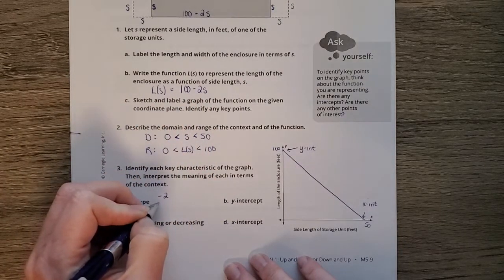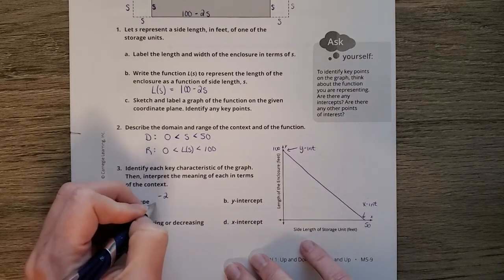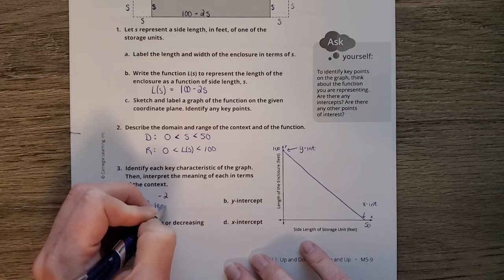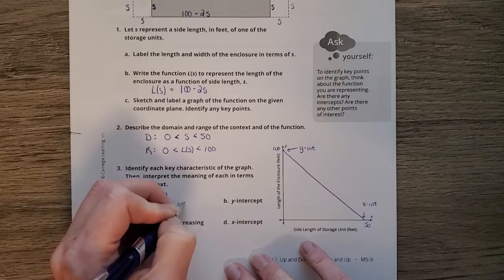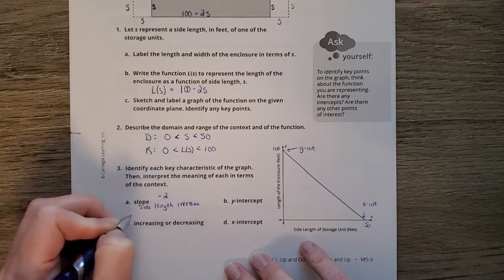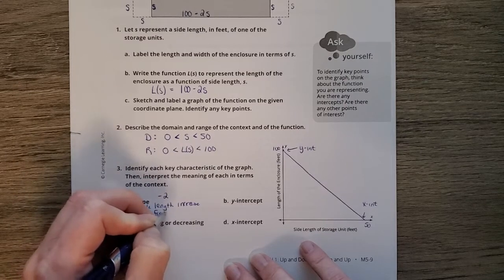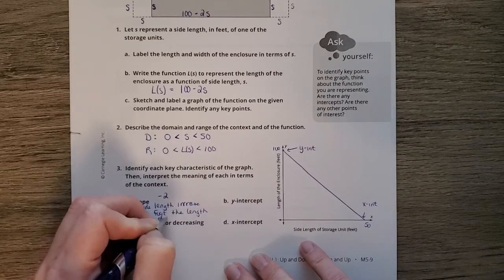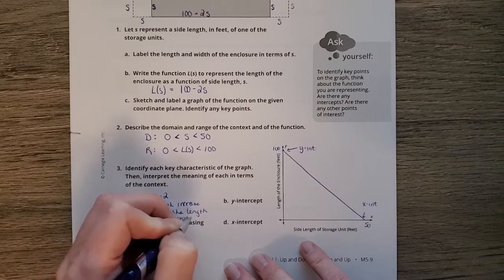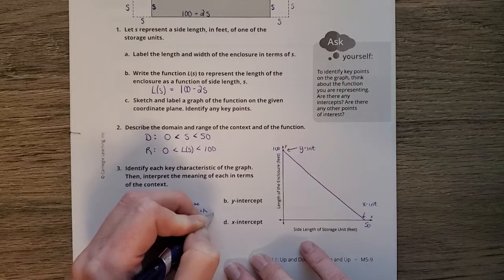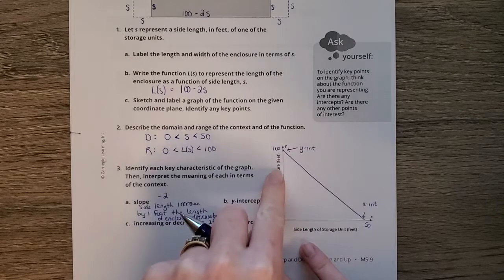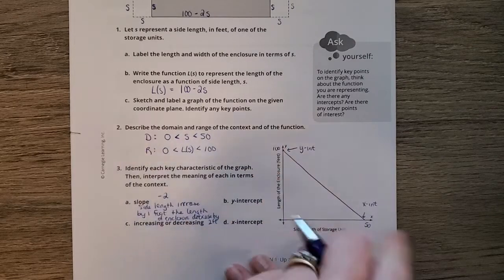That as the side length increases by 1 foot, the length of the enclosure decreases by 2 feet. Okay, so it's -2. So it goes down 2. It's decreasing the enclosure every time the side length goes up by 1.